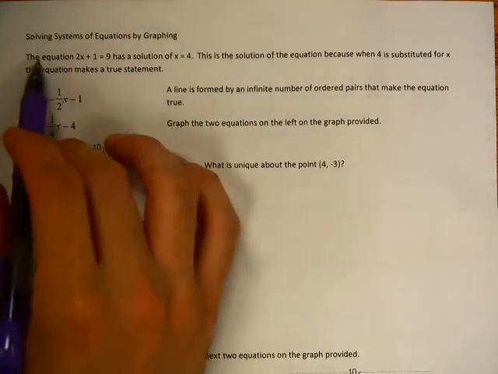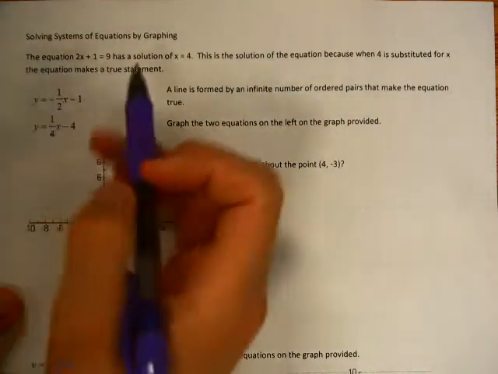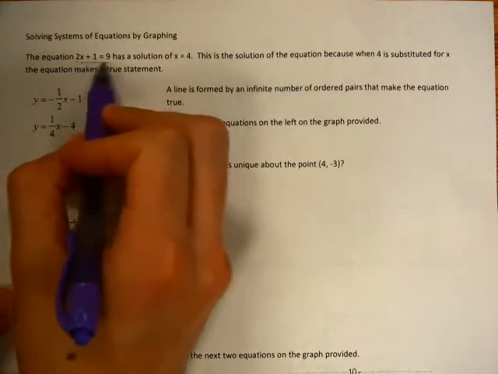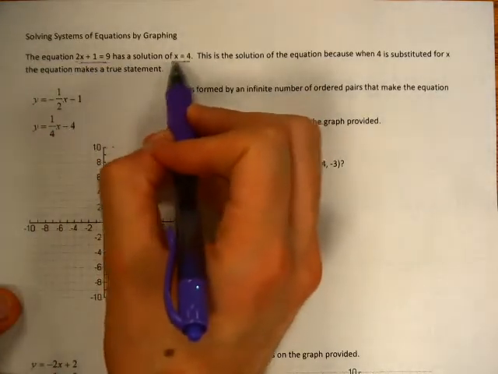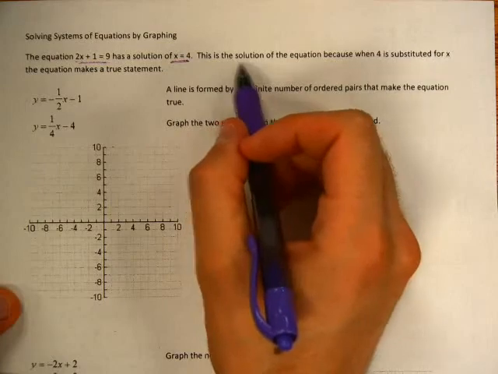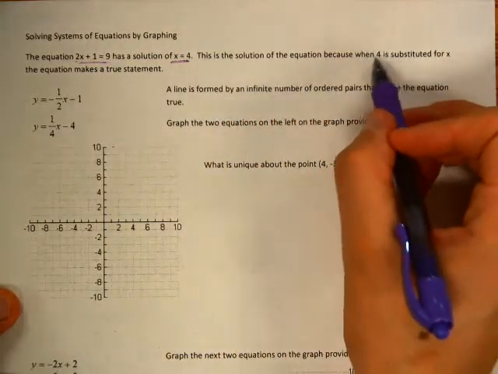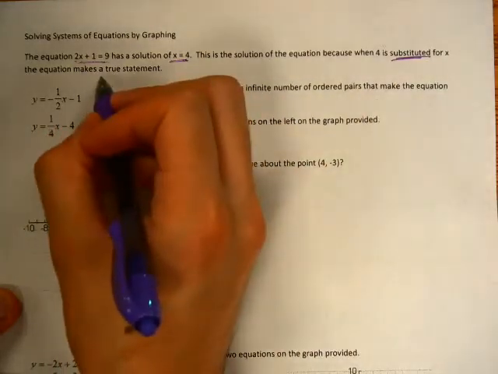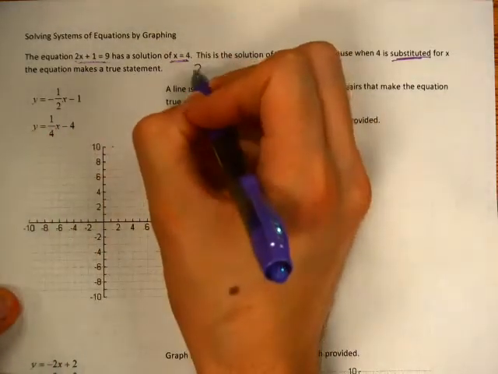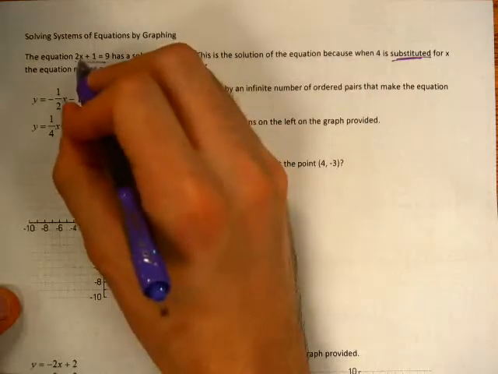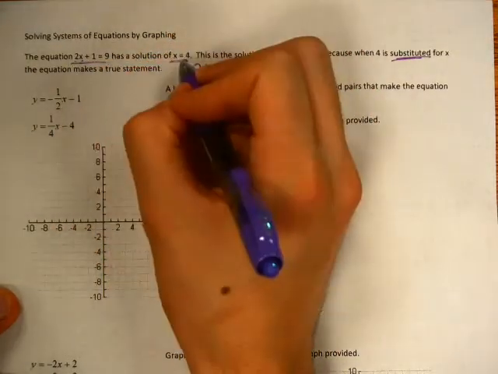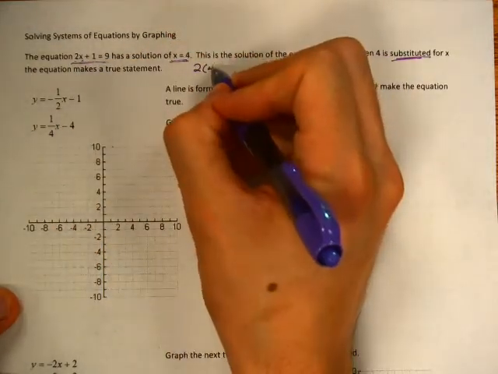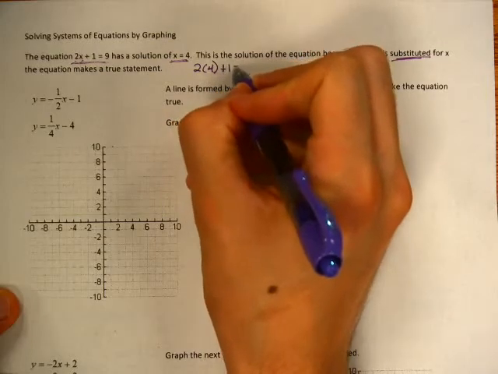So what we're going to do, this says the equation 2x plus 1 equals 9 has a solution of x equals 4. This is the solution of the equation because when 4 is substituted for x, the equation makes a true statement. So, such as this, 2, and I'm substituting 4 in for x. I'm just rewriting this equation, substituting 4 in for x. 2 times 4 plus 1 equals 9.